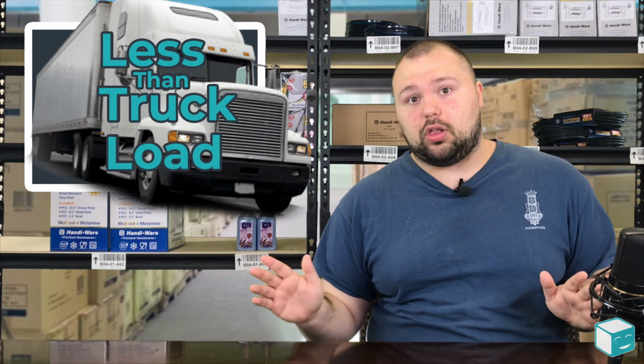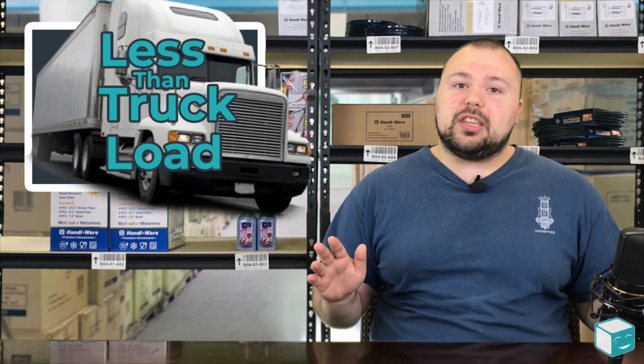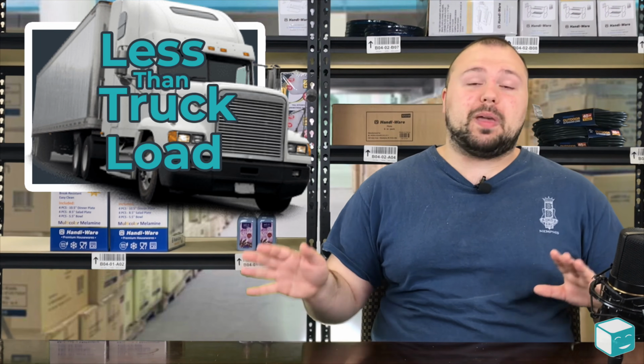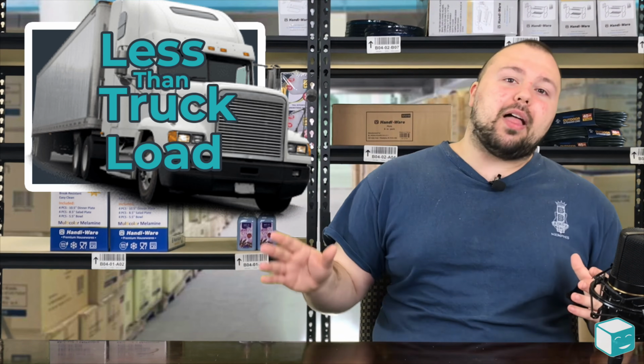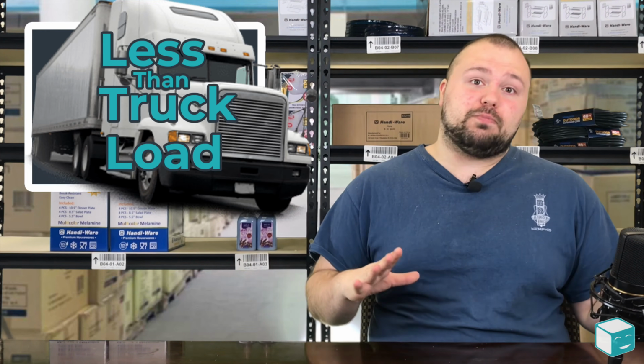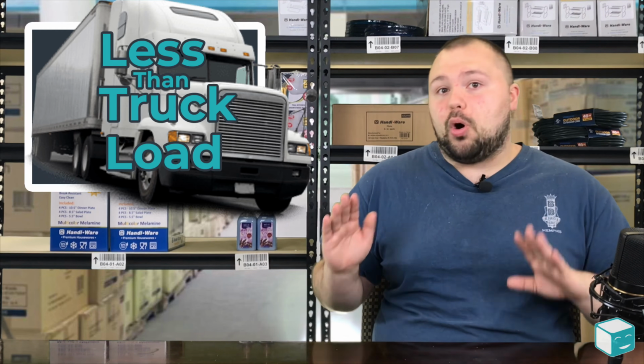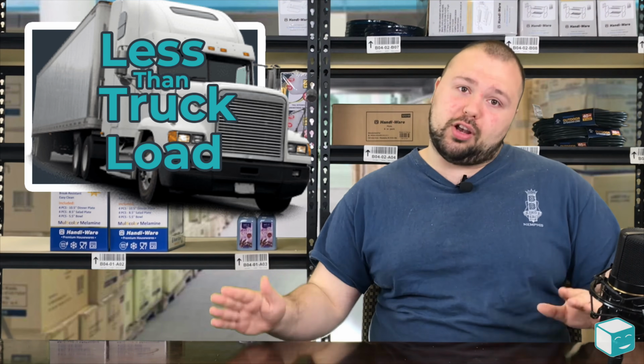The next thing we're going to explain here is what LTL means. LTL means less than truckload. So you're going to be doing LTL whenever you're shipping pallets, but you're not filling the whole truck. So your pallets are going to get intermingled with other people's pallets, and that truck's going to make multiple stops as it travels across the country.